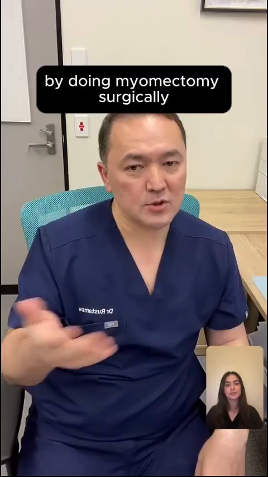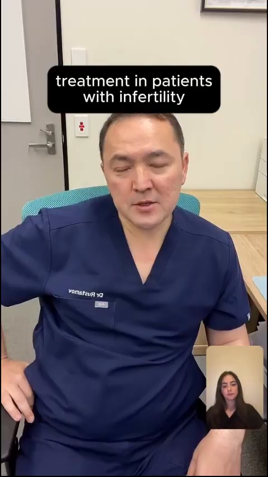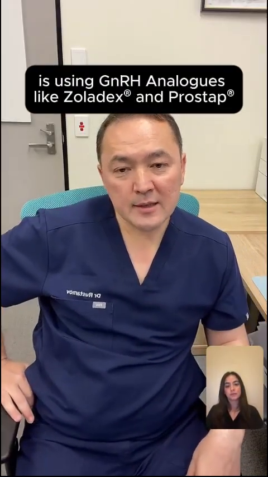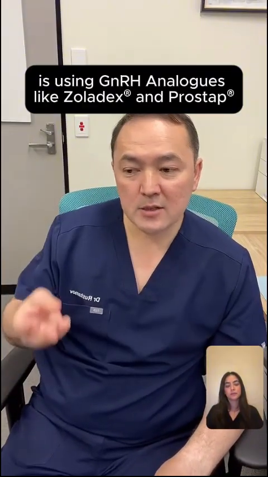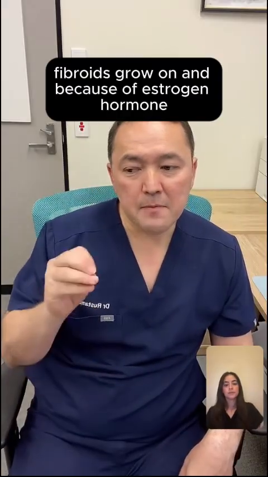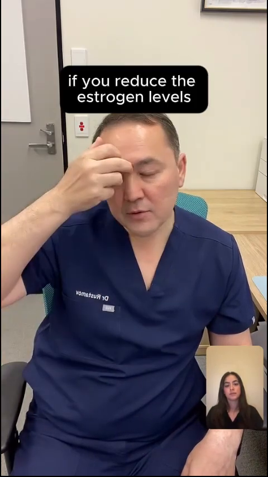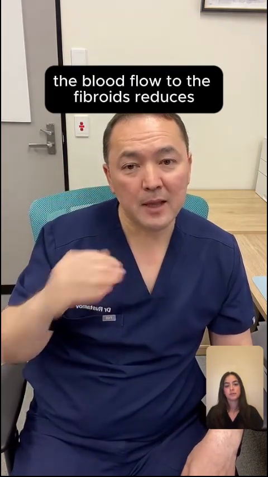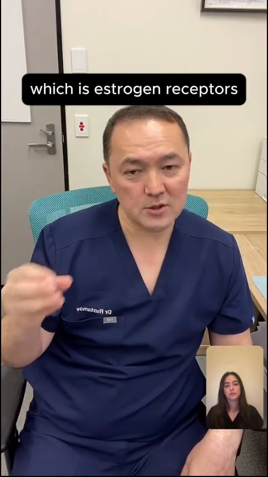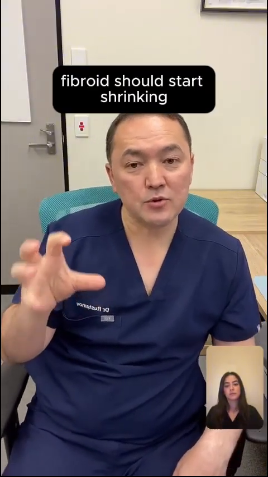which means you have a fluid collection in the cavity, yes, you may need to deal with that fibroid by doing myomectomy surgically. Also a very good treatment in patients with infertility or undergoing fertility treatment is using GnRH analogs like Zoladex, Prostap, Lupron or Decapeptyl to shrink the fibroids. Fibroids grow because of the estrogen hormone. If you reduce the estrogen levels, the blood flow to the fibroids reduces, and the estrogen receptors of the fibroid will send a signal that this fibroid should start shrinking.